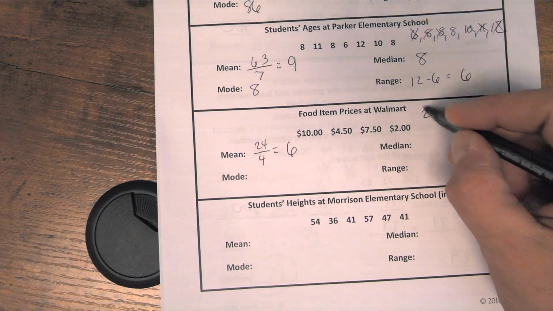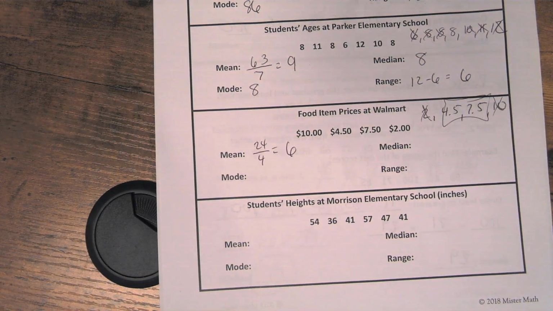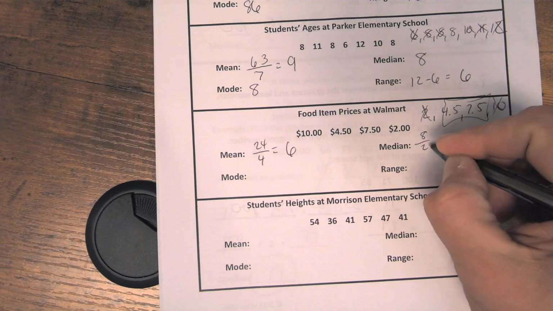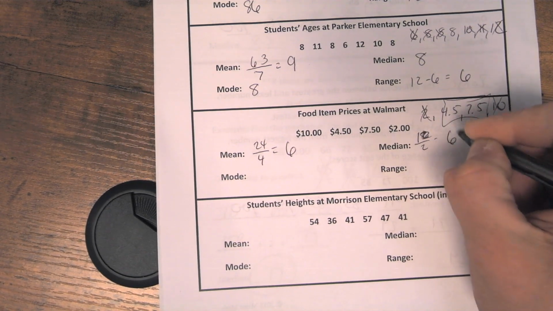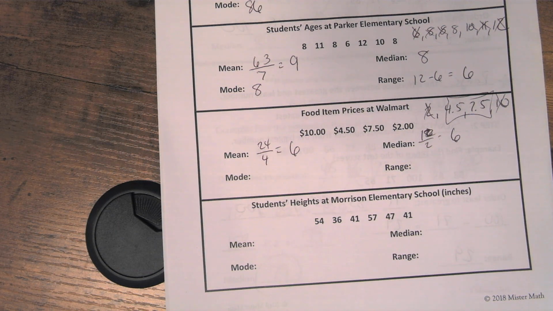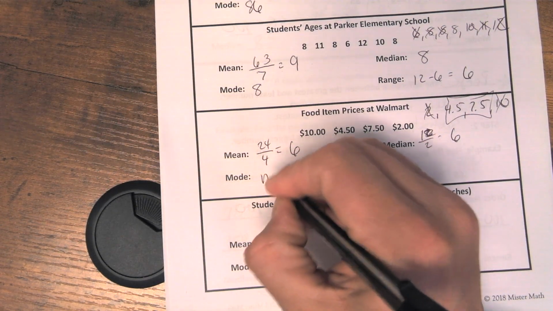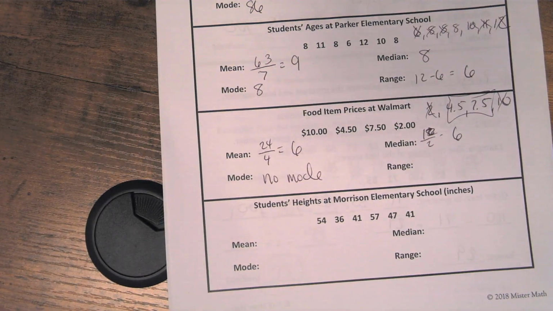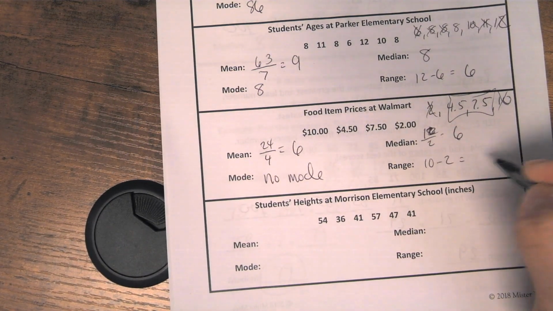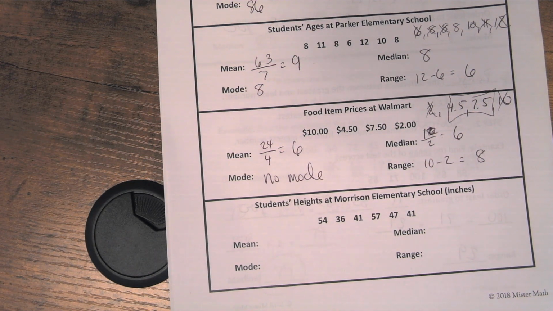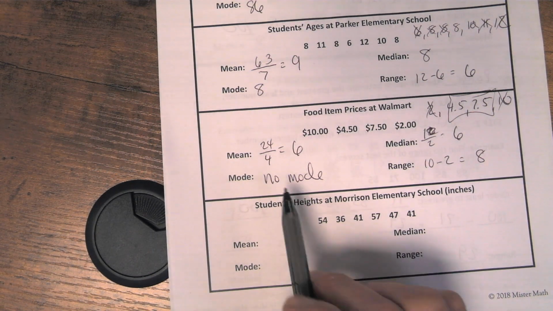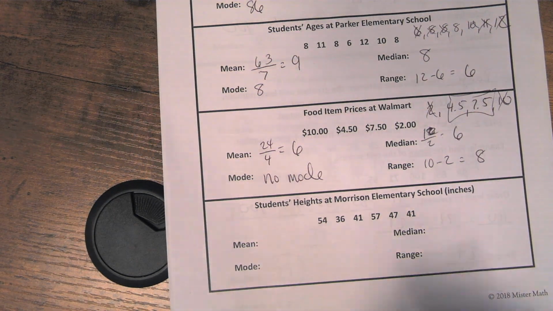Median, now once we start crossing them out, the problem is we have 2 left over. So you add them together, which gives 12, divided by 2 because there are 2 of them. So 12 divided by 2 would be 6. Okay, the mode. There is no mode. Nothing repeats. And then the range is 10 minus 2, 8. So when there's not a number that repeats, there's just no mode.